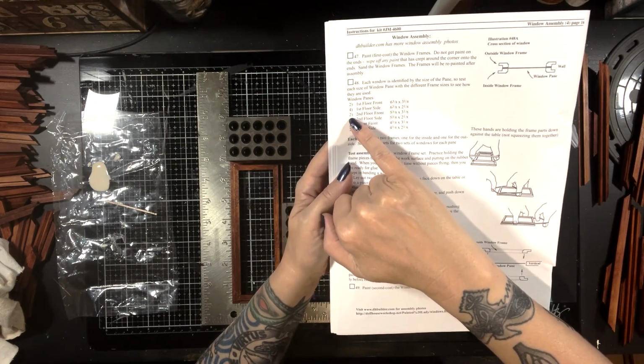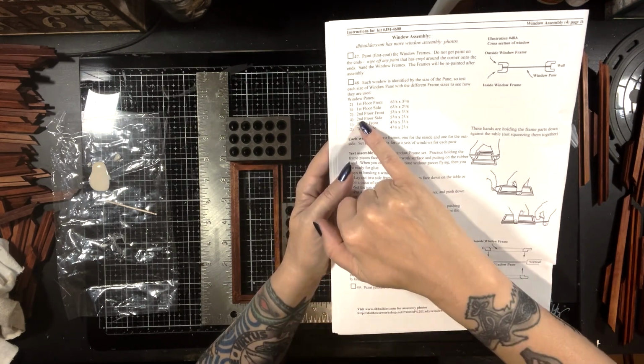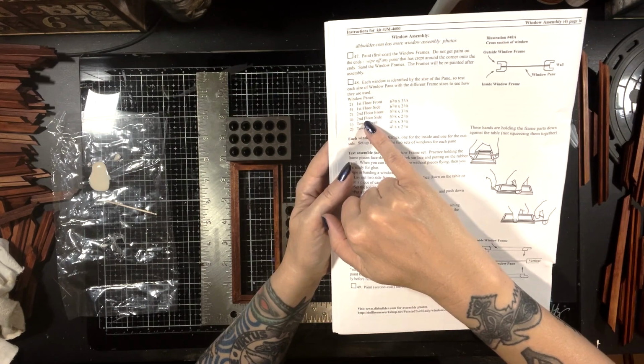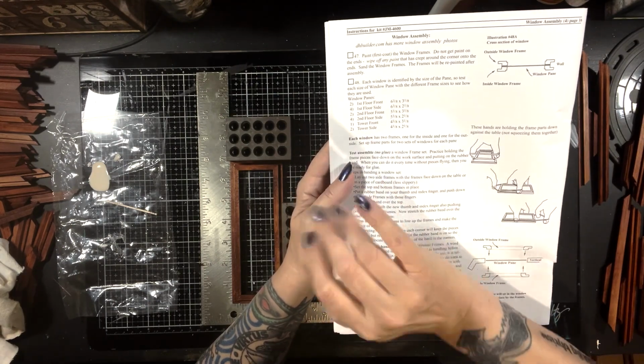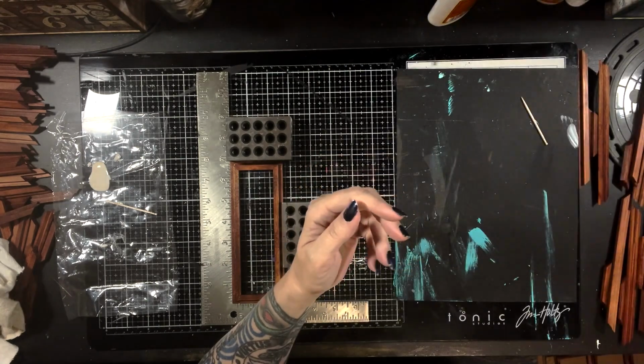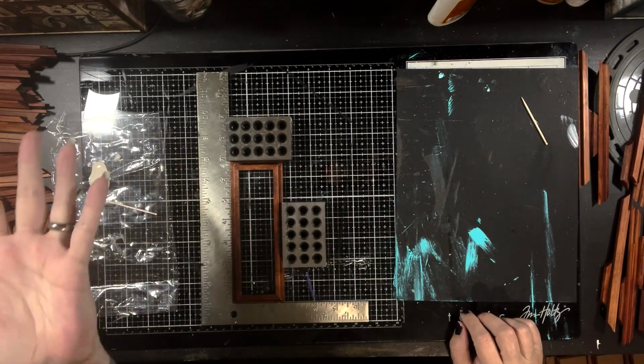Okay, so 2 second floor front windows, which means we need 4 frames, 4 second floor side windows, 8 frames, 1 tower front, 2 frames, 2 tower sides, 4 frames. Okay, and I will see you guys back when I have a whole bunch of window frames to show you.